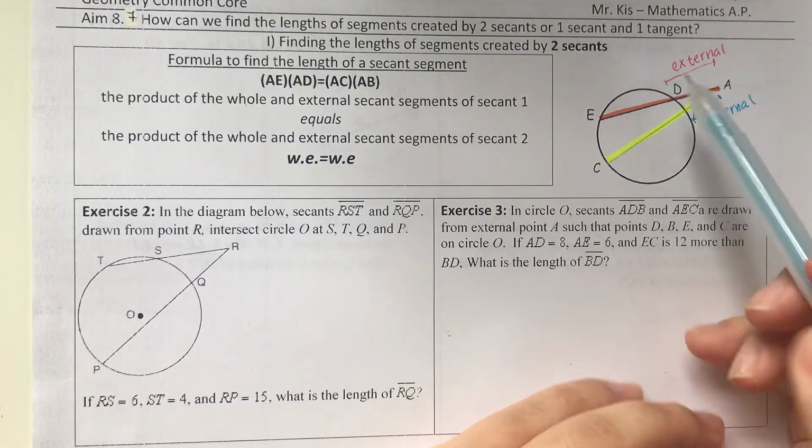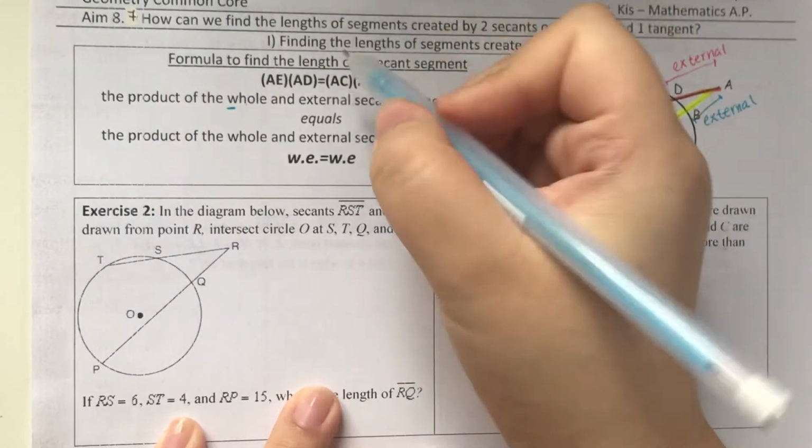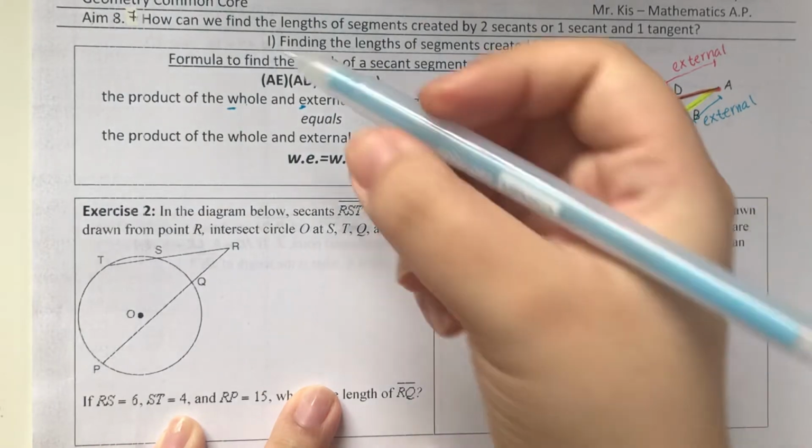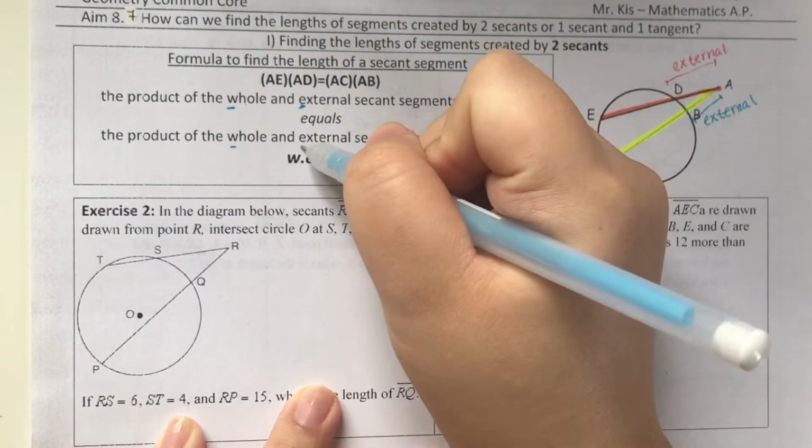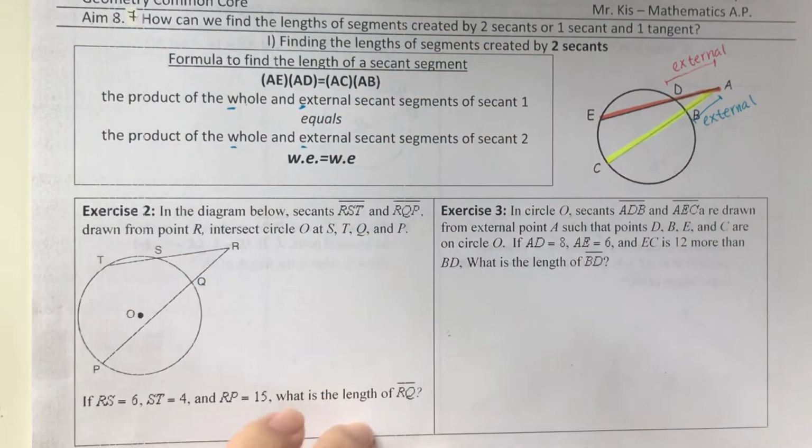So I call this method whole thing multiplied by the external is going to be equal to the whole thing multiplied by the external. I call this method wee.